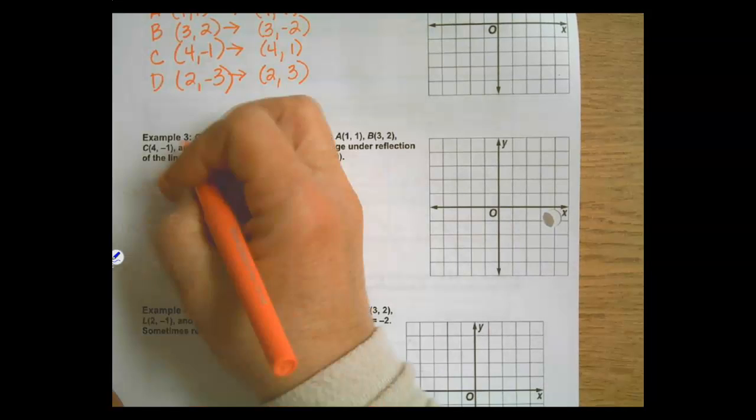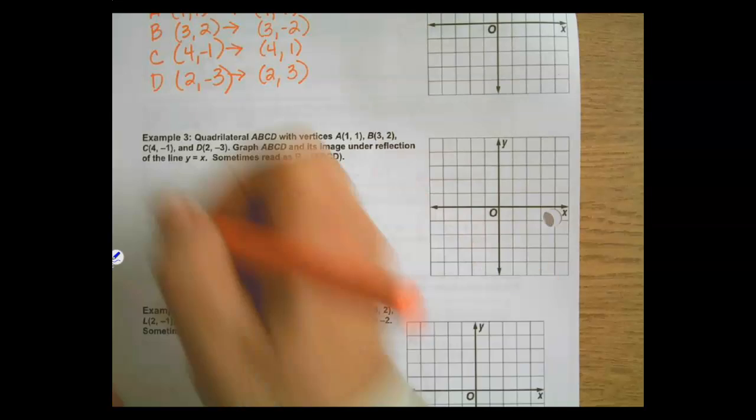Done. I'm going to move on. You can graph them. Next, same thing. This time we are going to image under the reflection of y equals x.